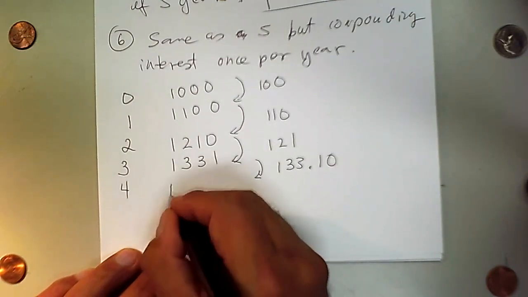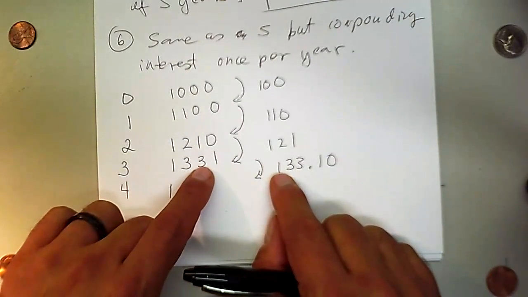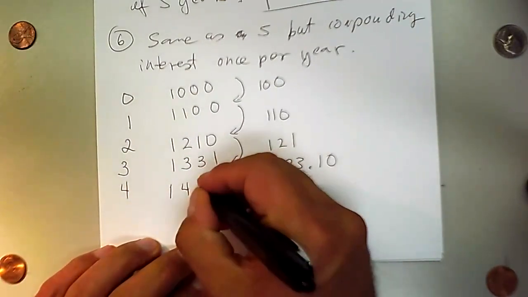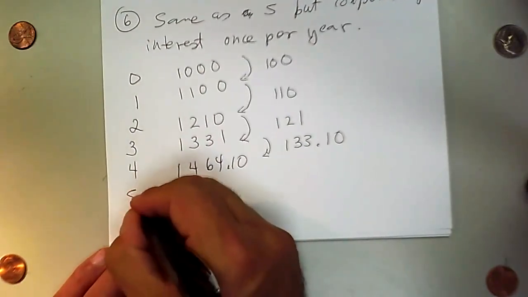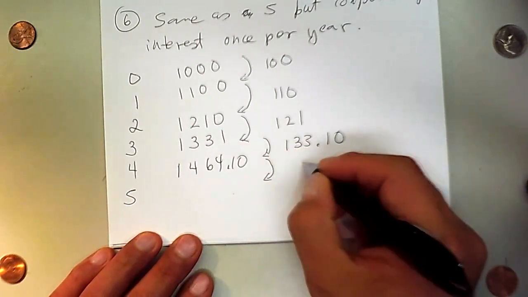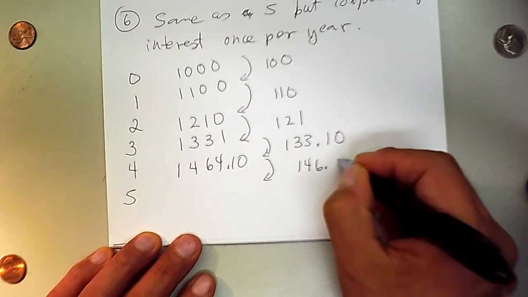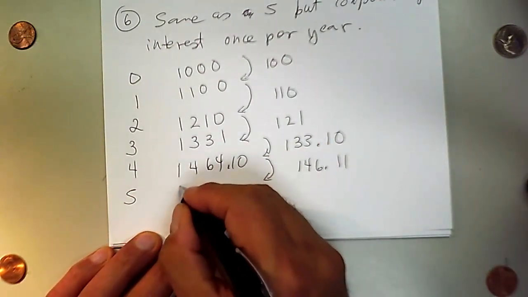So we go on. 1 4 because of the 100. 33 and 31 is 64 and 10 cents. And then finally, during the last year, they're going to charge us $146.11.